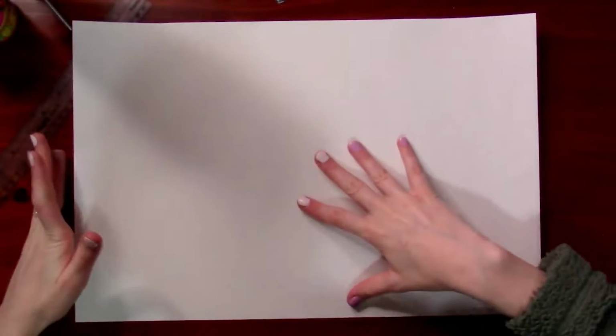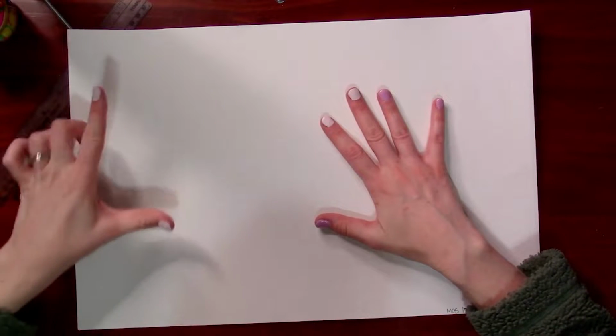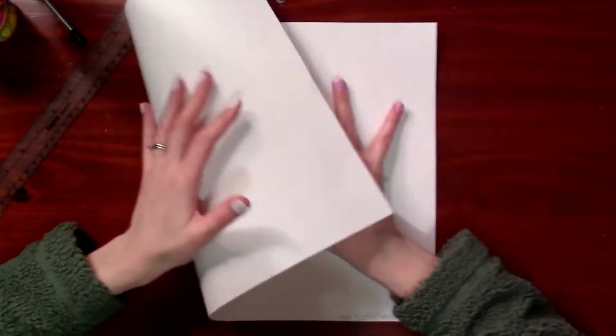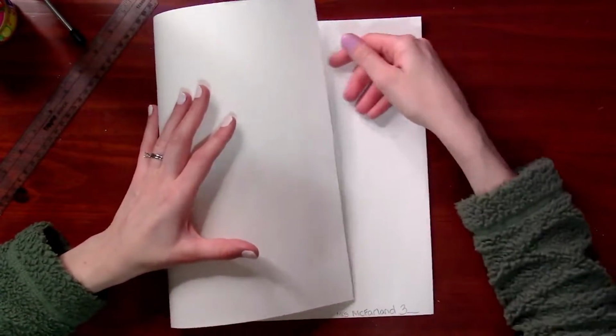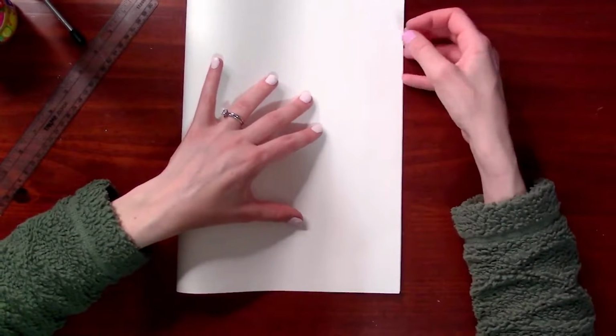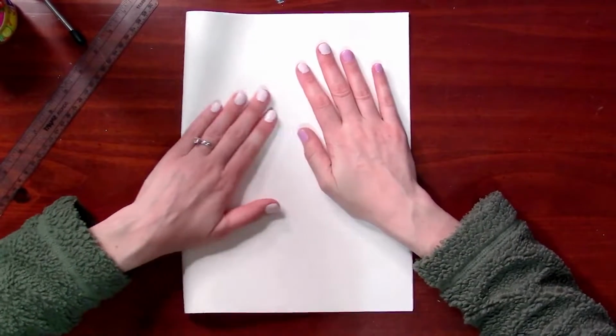Okay. Now we're going to fold it like a book. So you're going to take this left side here, this side. I'm going to fold it over. And don't crease it until the corners are touching on the top, and the corners are touching on the bottom, and it's perfectly lined up. Then you can press it to fold it. So go ahead and do that.